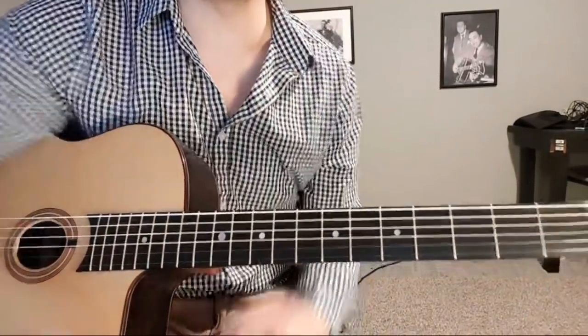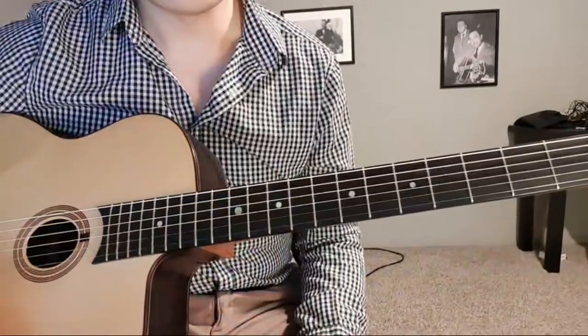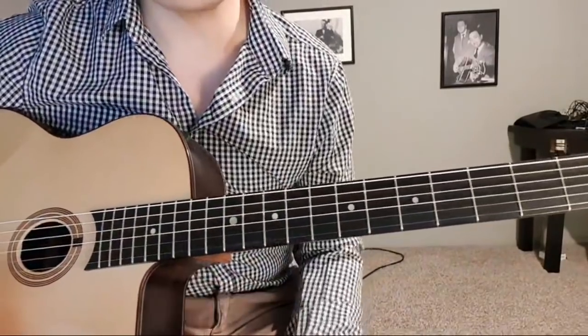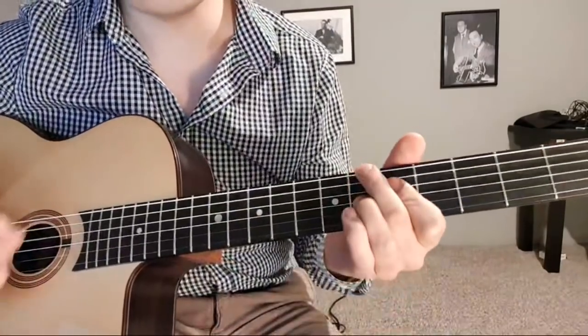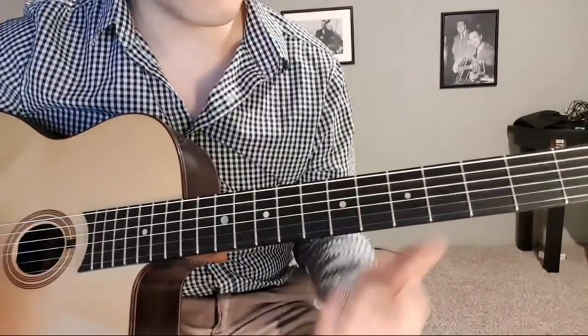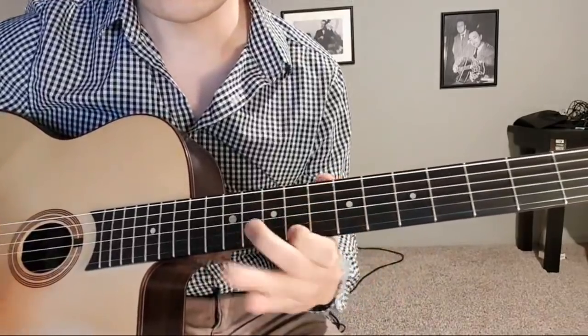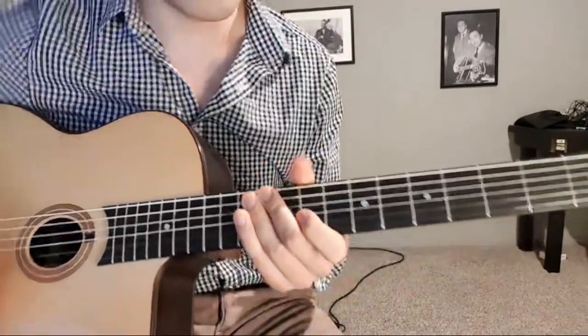So let's go back to Djangology. Let me just play that. So I'm gonna play C sharp half diminished something, then C minor 6 something, G, and then on the B flat diminished, I'm just gonna play F7 altered. So something like, let's see how that sounds.